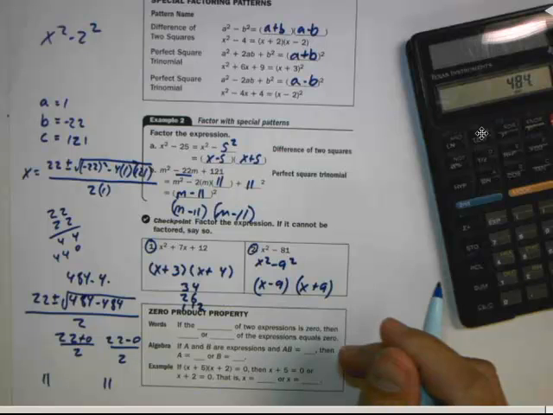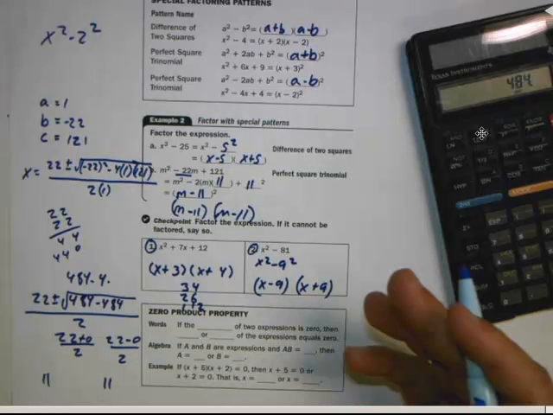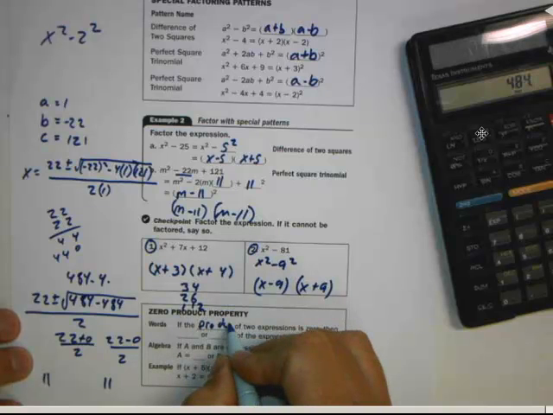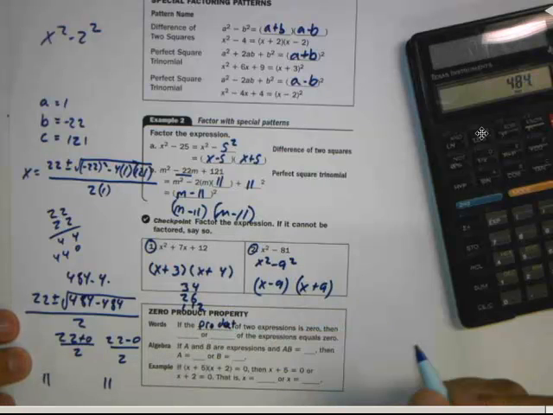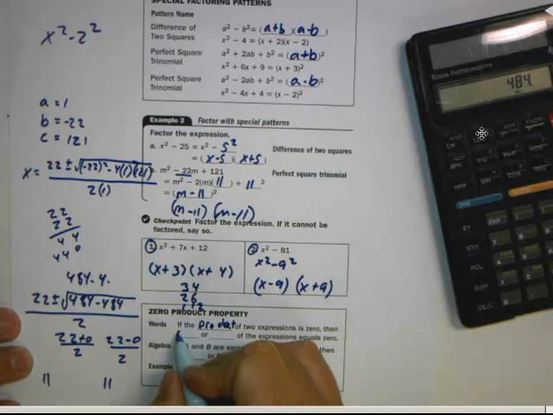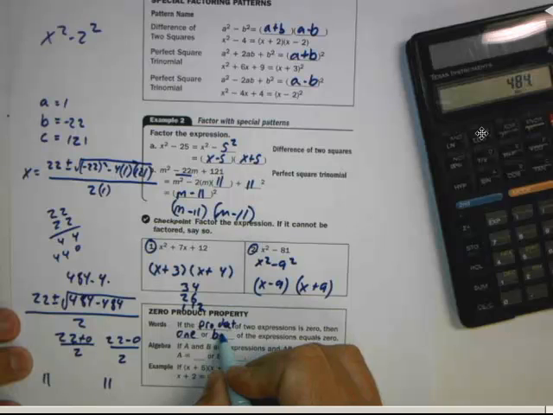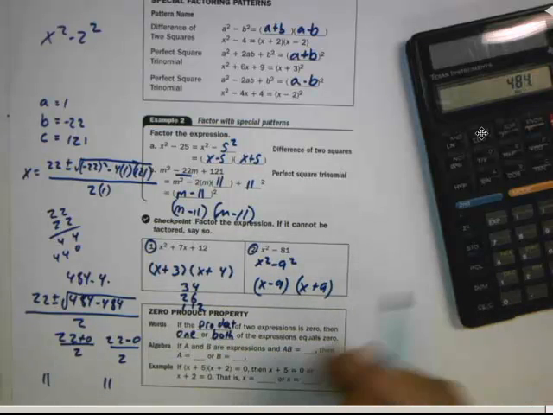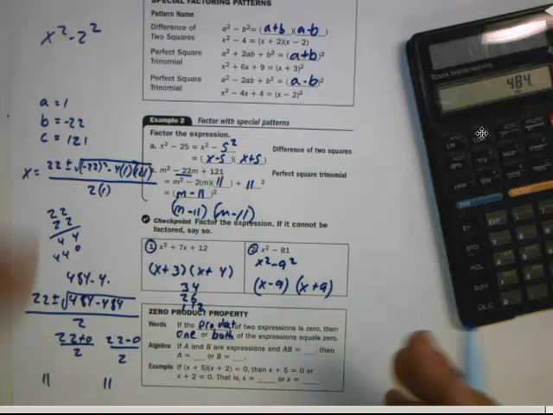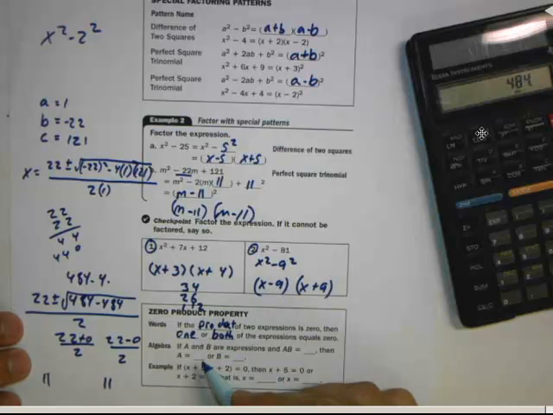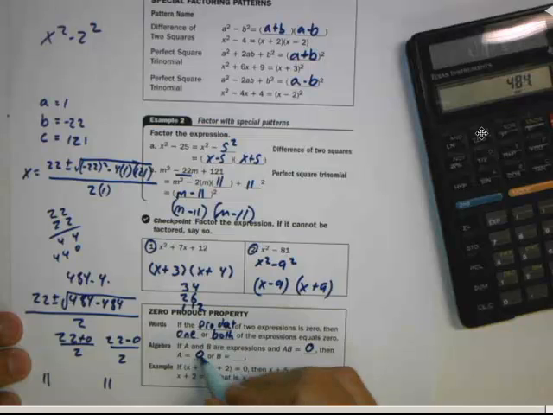The zero product property is a pretty simple one. If the product of two expressions is 0, then one of them or both of them have to be 0. That would make sense. If I said I'm multiplying something by a number and I got 0, well, one or both of them would have to be 0. Therefore, if a and b are expressions and ab equals 0, then a equals 0 or b equals 0.